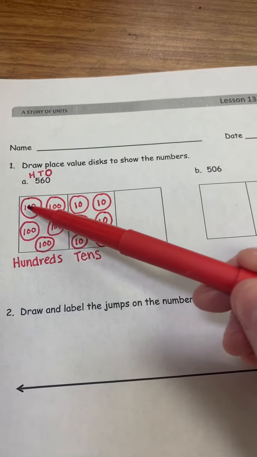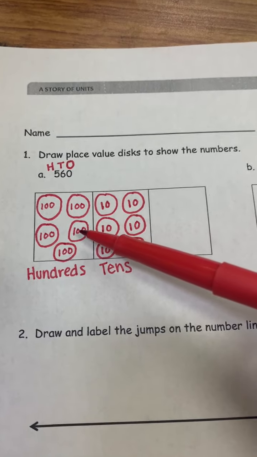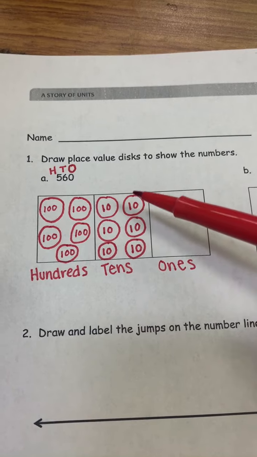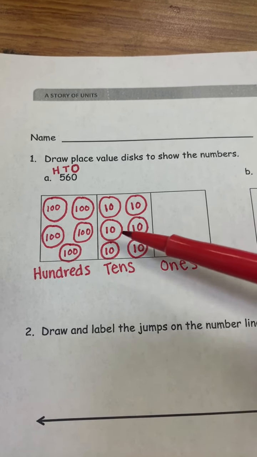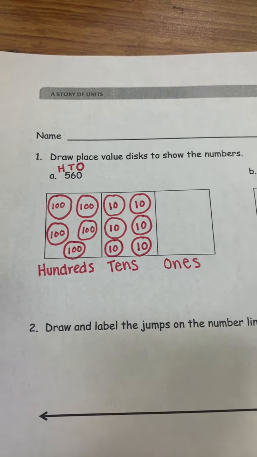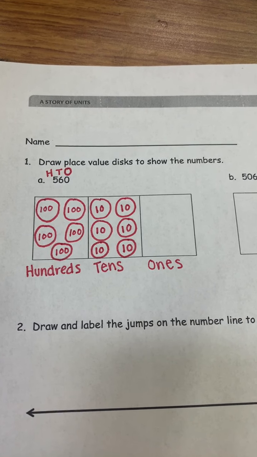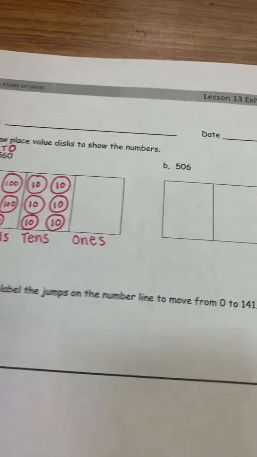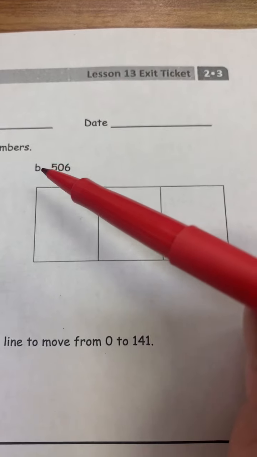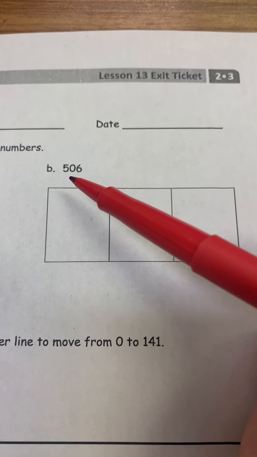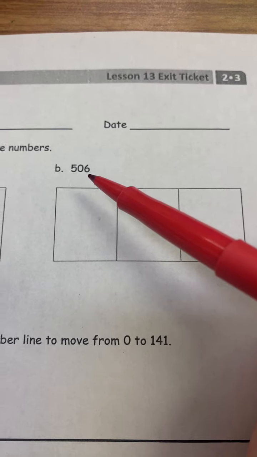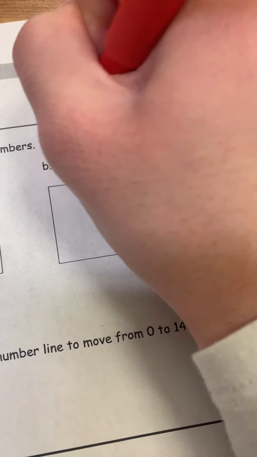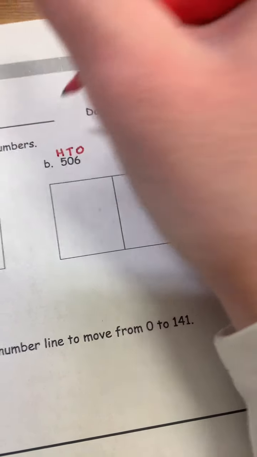So here we have 100, 200, 300, 400, 500, 10, 20, 30, 40, 50, 60. So we have 560 in our chart here. All right, so let's look at B then. So last time we had 560, and this time we have 506. So again, let's go ahead and label our ones, tens, and hundreds.